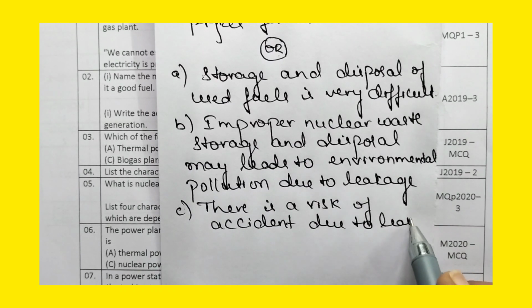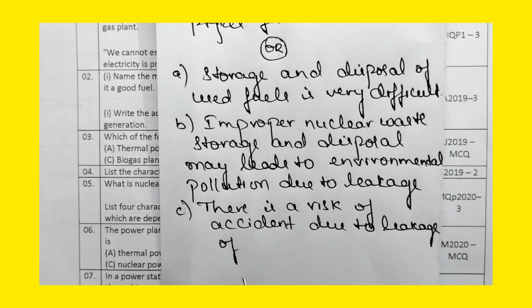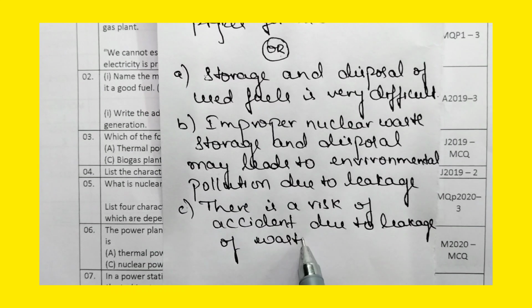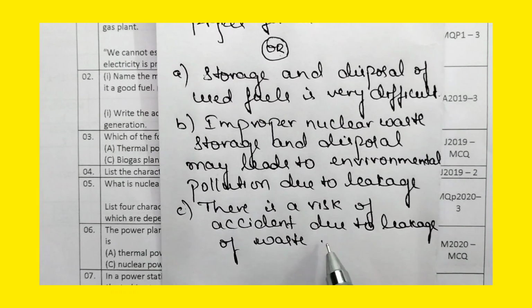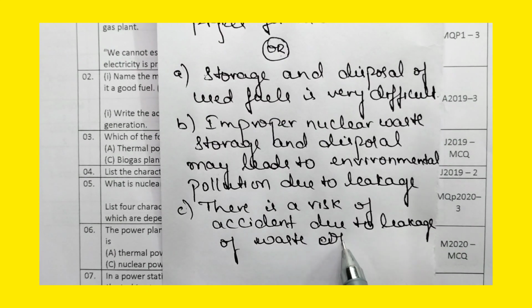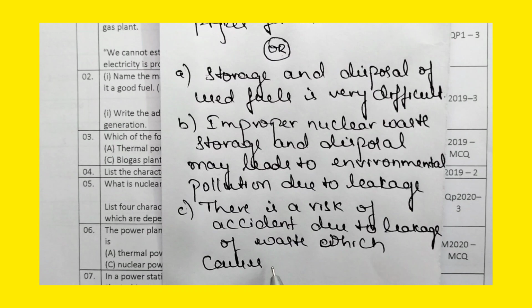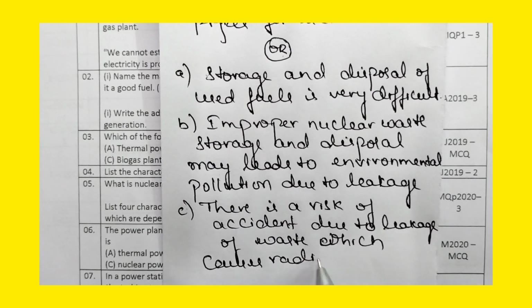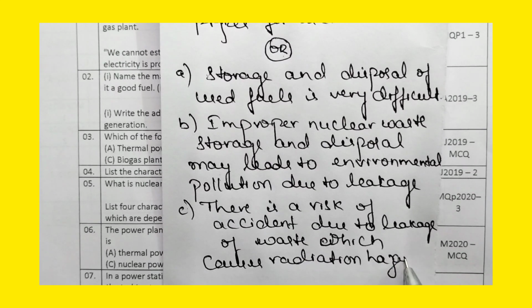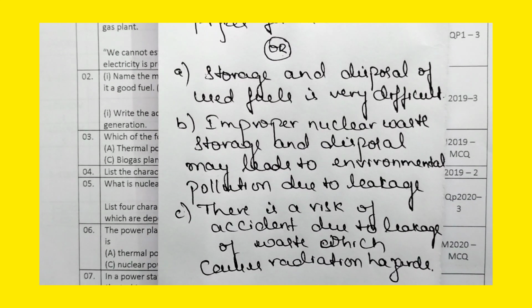due to leakage of waste, which causes radiation hazards. So these are the 3 points that you have to write.